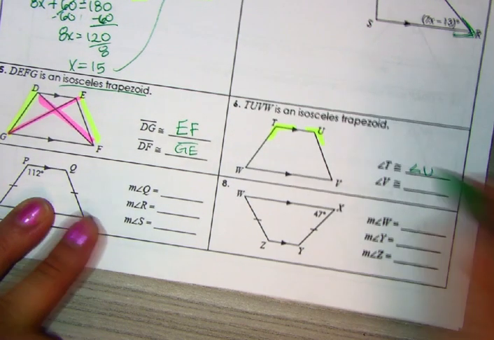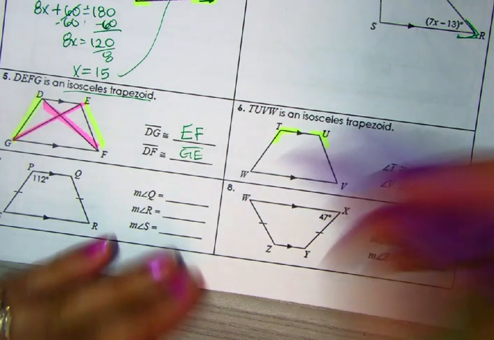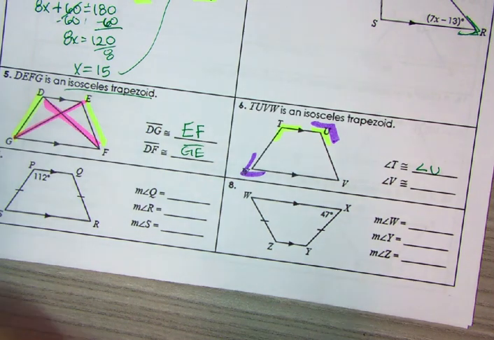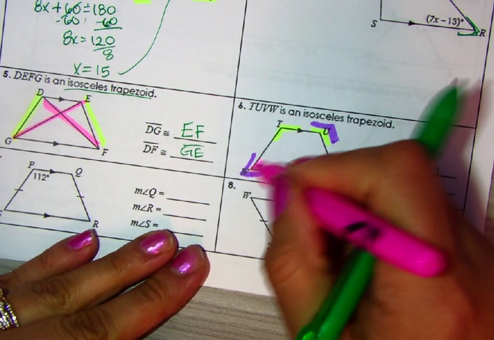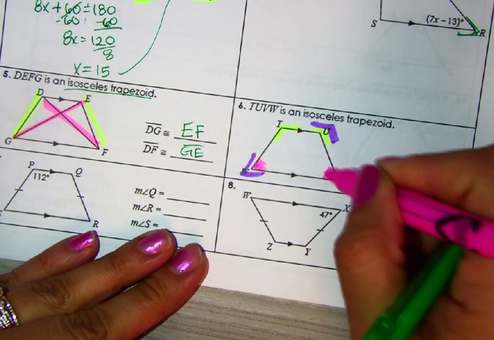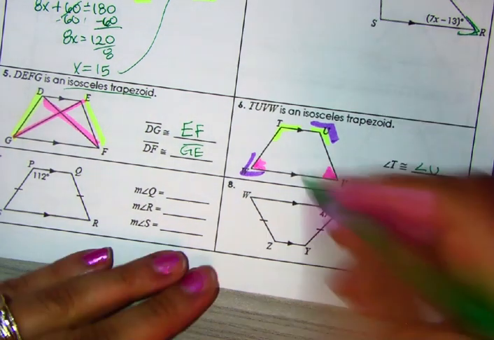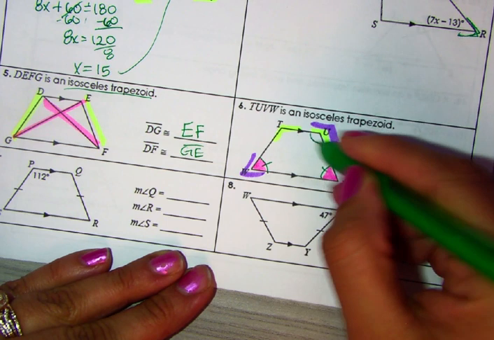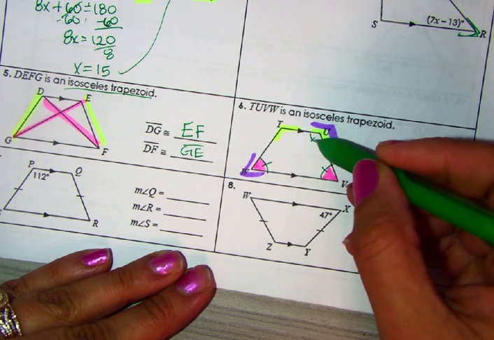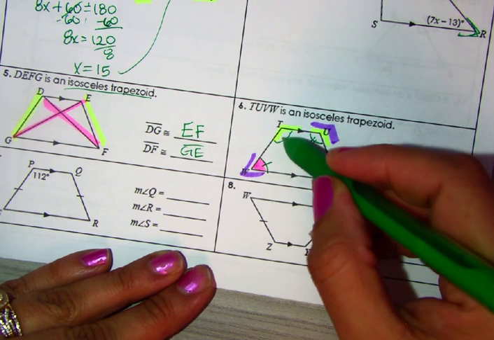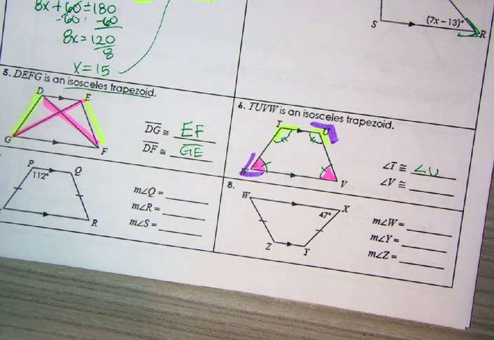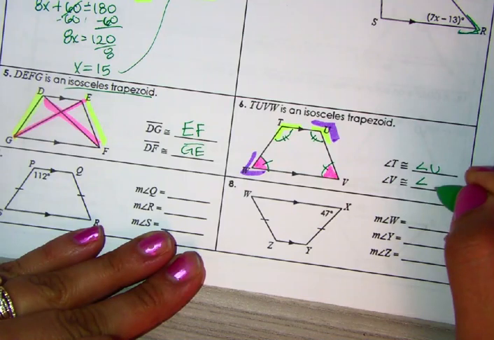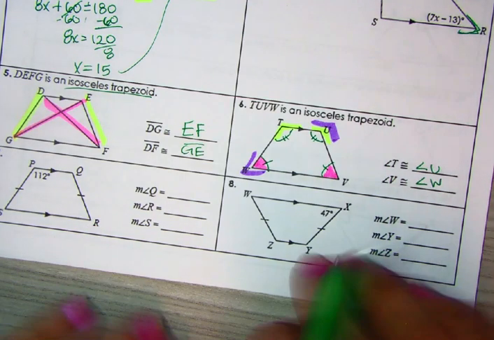And let me show you why. We talked about how opposite angles are supplementary. And we also talked about how base angles are going to be congruent. So if these two angles are congruent and they're right across from this angle, whatever this angle is, it's going to be also over here because these are congruent. So that means angle T and angle U are congruent, and angle V and angle W are congruent.